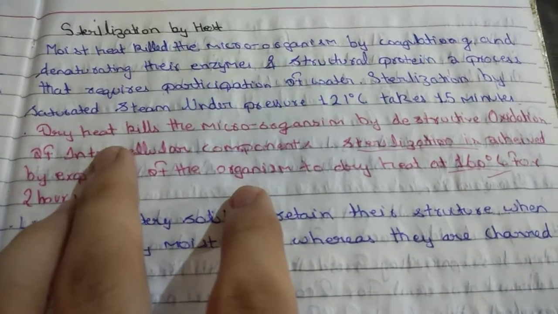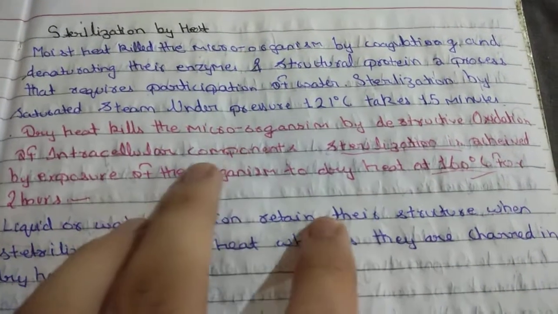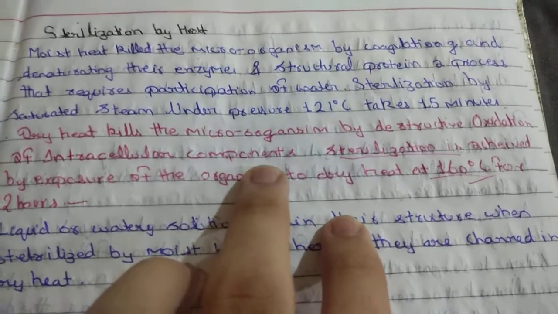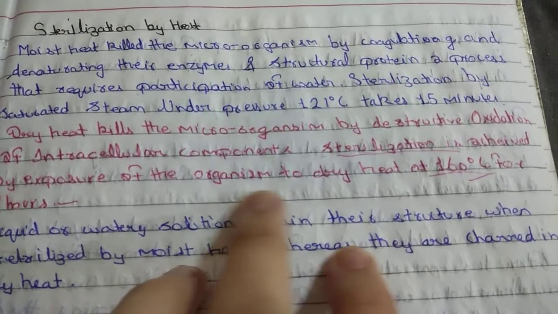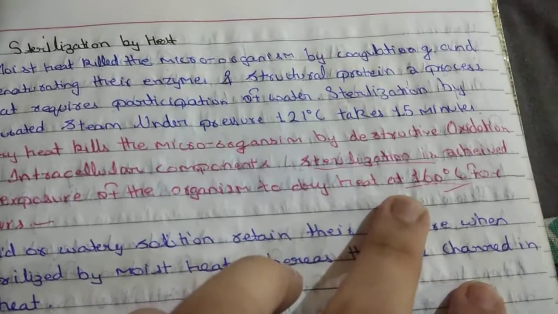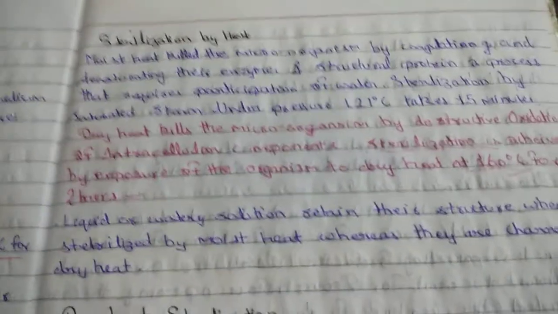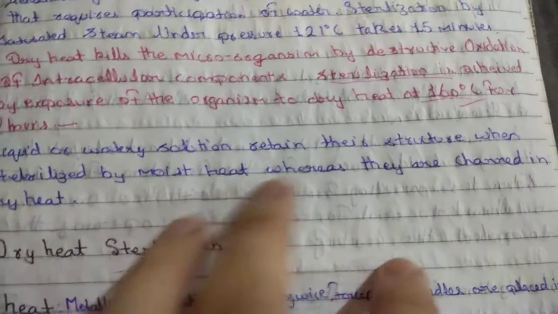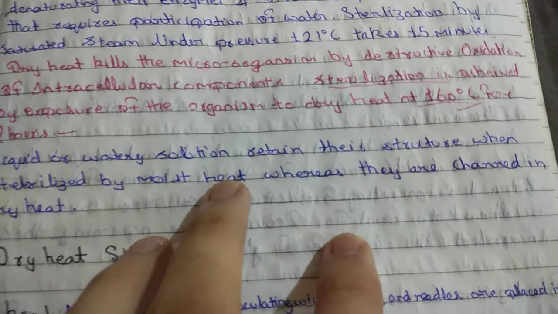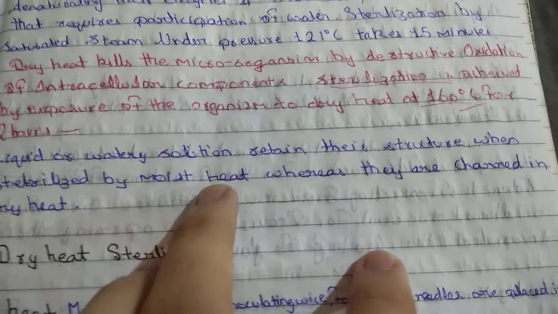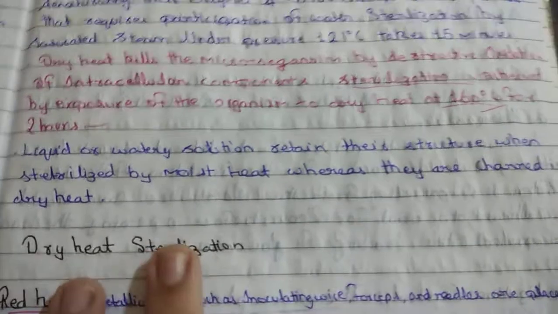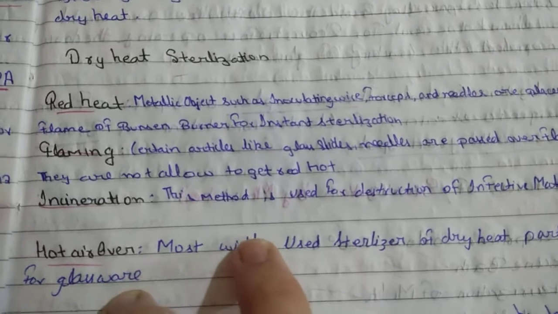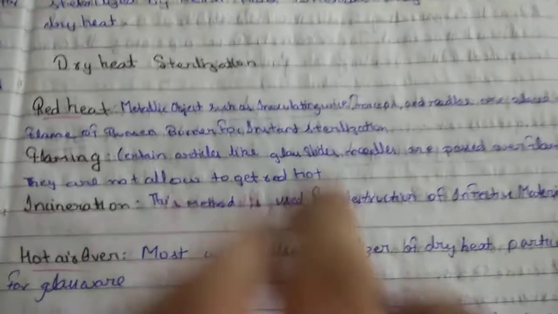Now second, dry heat. Dry heat kills microorganisms by destructive oxidation of intracellular components. Sterilization is achieved by exposure of the organism to dry heat at 160 degrees Celsius for 2 hours. Liquid or watery solutions retain their structure when sterilized by moist heat, whereas they are carried away in dry heat. Now we will talk about dry heat sterilization, in which we have red heat, flaming, incineration, as well as the hot air oven.